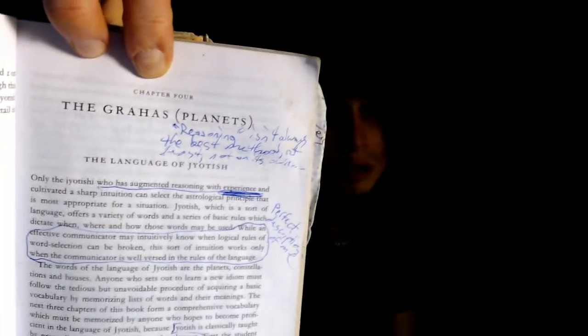On the next chapter, the next time I put out this series, if you're joining me, we'll be reading from chapter 4, talking about the grahas, the planets, which are the basic language of Jyotish. So, ladies and gentlemen, I hope you guys enjoyed that. I really love doing these lessons with you folks. We still have plenty to do. This book is some 400 pages long, although we're not going to go through all of it, but we are going to go through most of the guts of it.